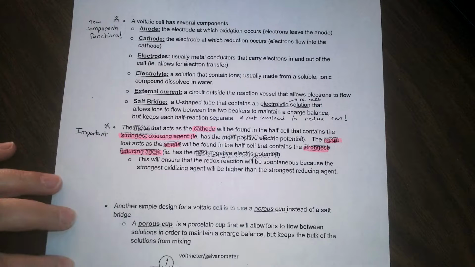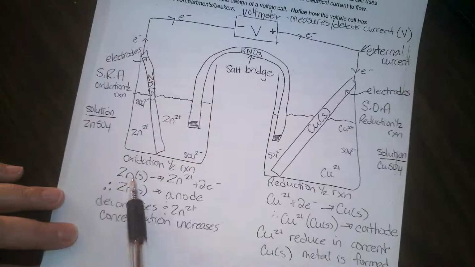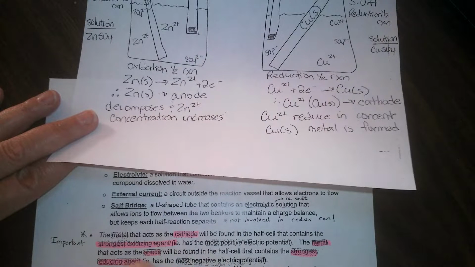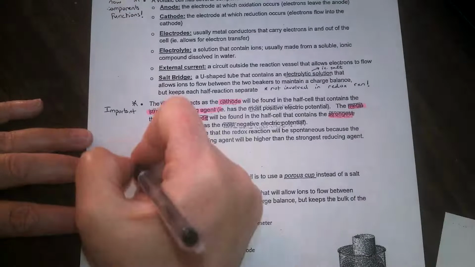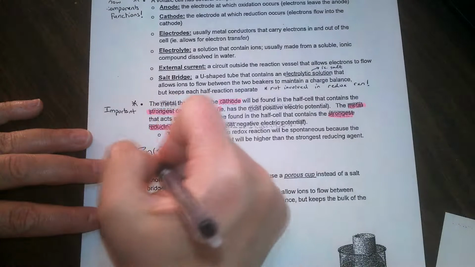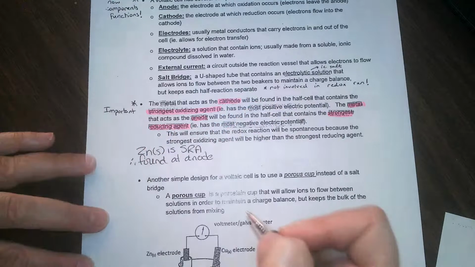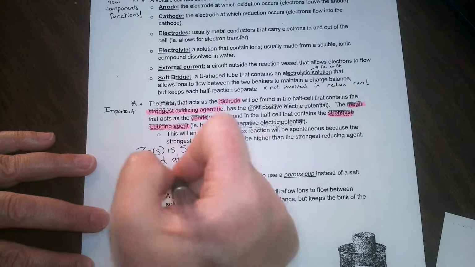So when we look back at our diagram here, we said that the oxidation half reaction was this because zinc metal was the strongest reducing agent. So zinc is the strongest reducing agent. It's found at the anode. Okay? And so zinc solid is the anode.